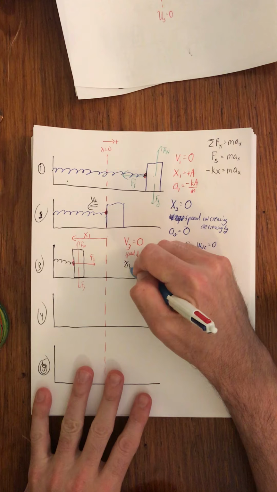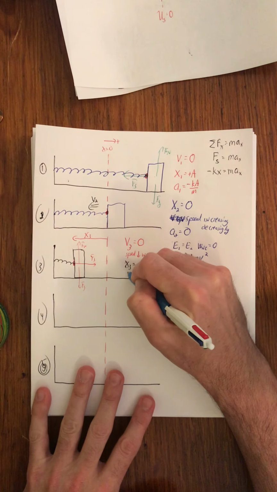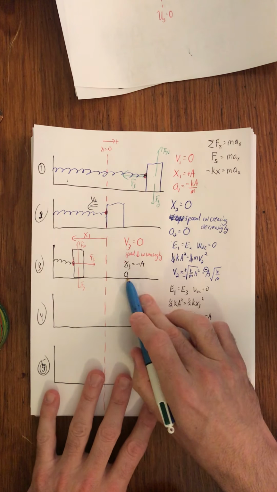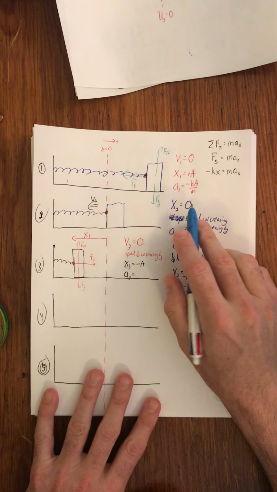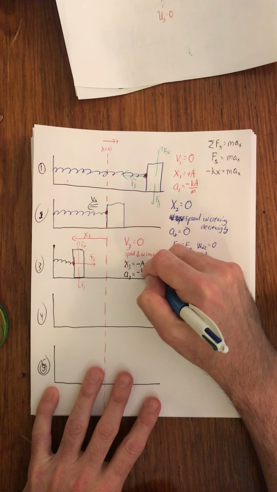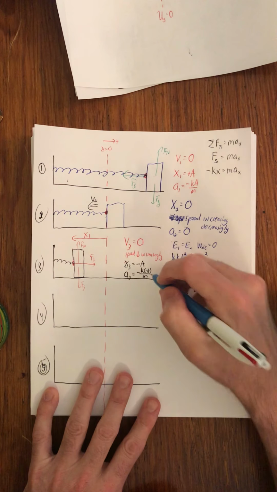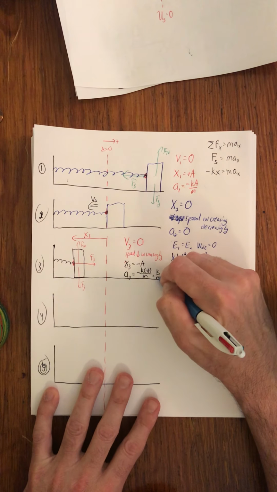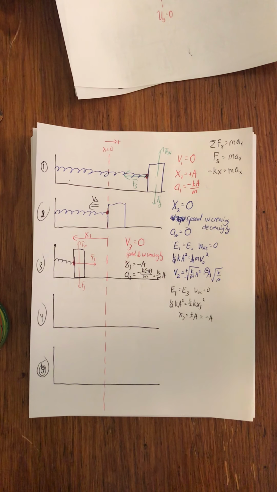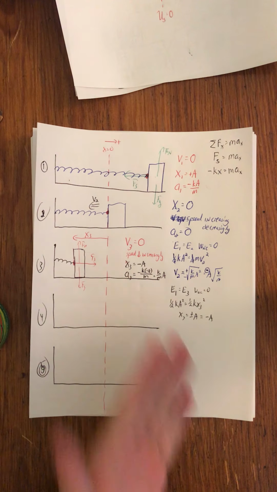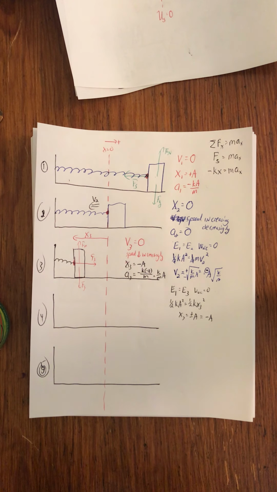So I know x3 then is negative a, and that allows me to get what a3 is. a3 has got to be negative k, negative a over m, plugging into this, which is just k over m a. All right, cool. So we've got that. And that's a result we should have expected just based on our physical experience.